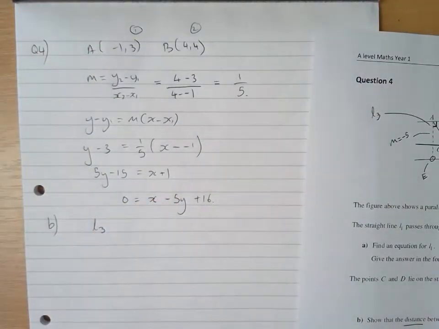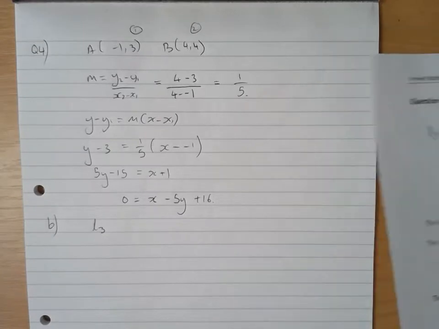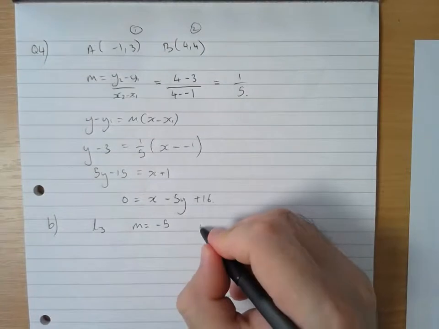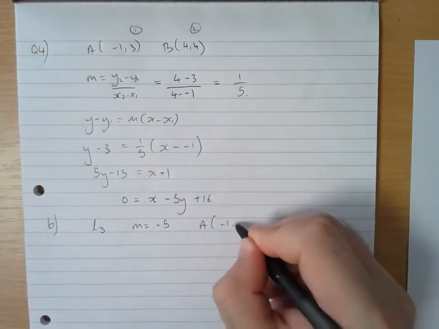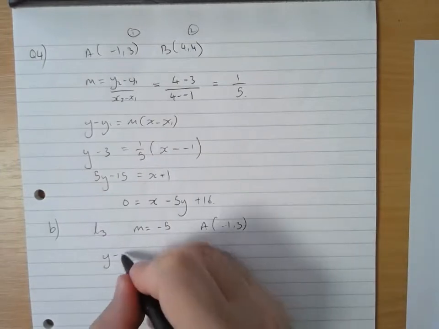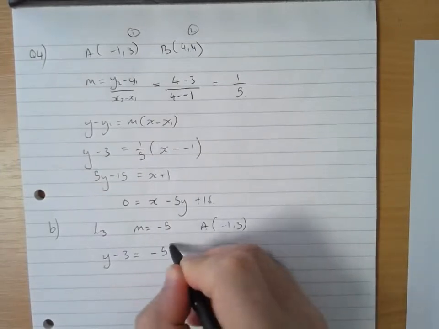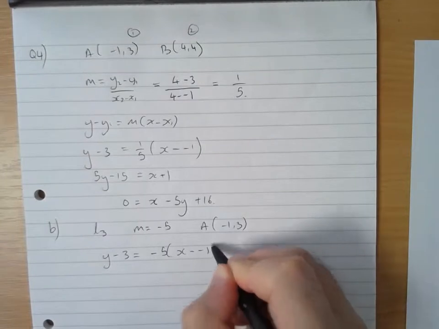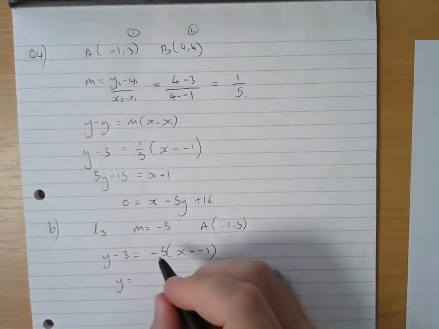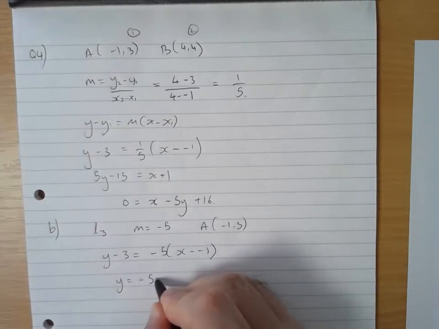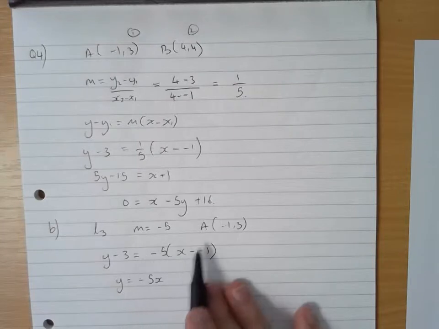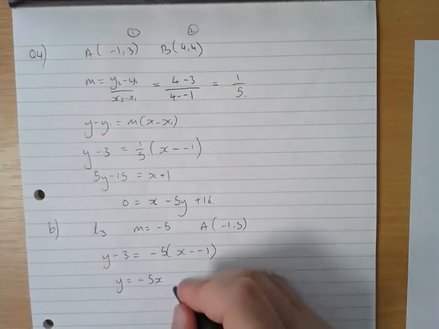L3, which is the line connecting A to E, has m equals minus 5, and we know it goes through the point A, minus 1, 3. So this is y minus y1, which is 3, equals minus 5 times x minus minus 1. So this is y equals minus 5x. Here we've got plus 1 times our minus 5 gives us minus 5, and we're adding 3 gives us minus 2.